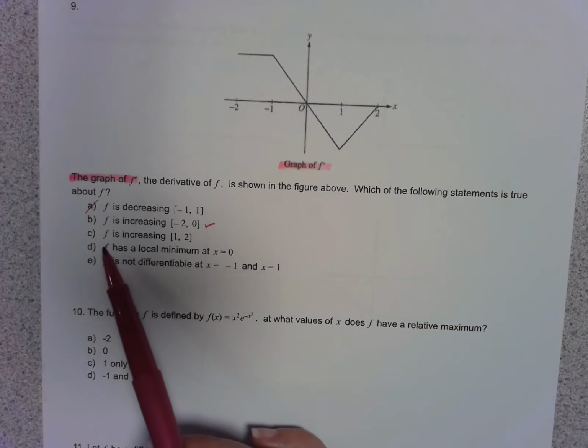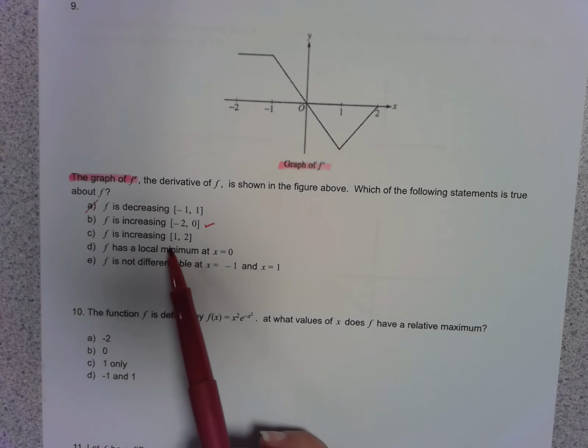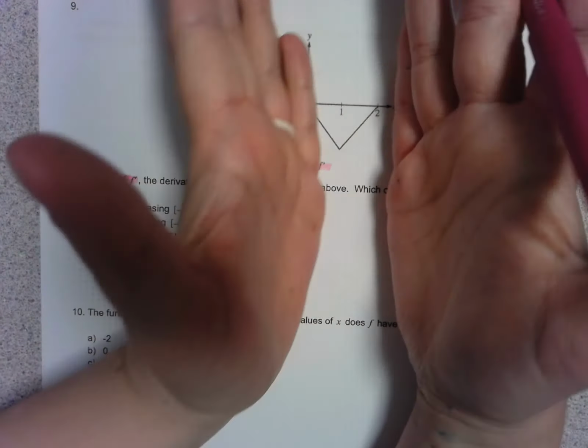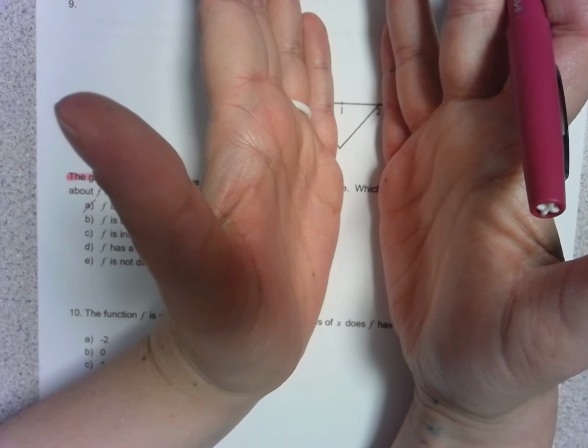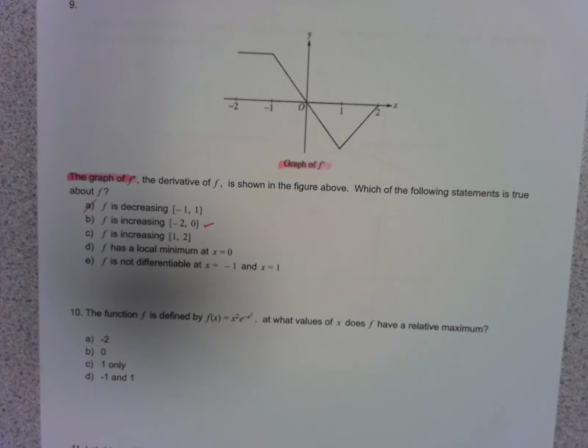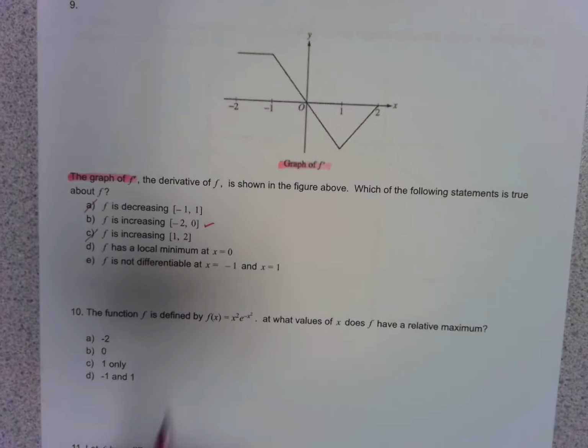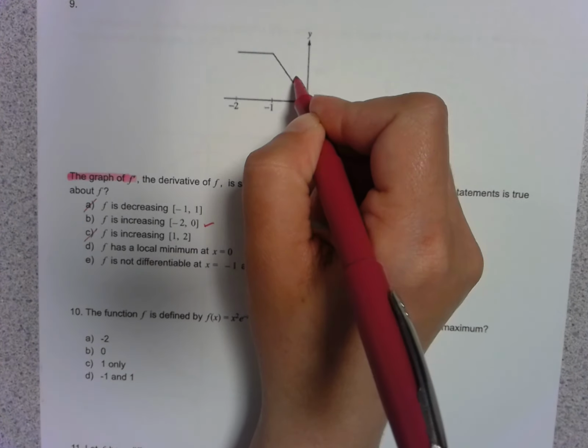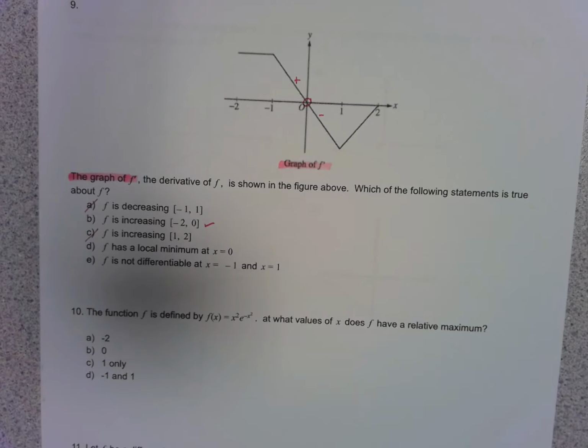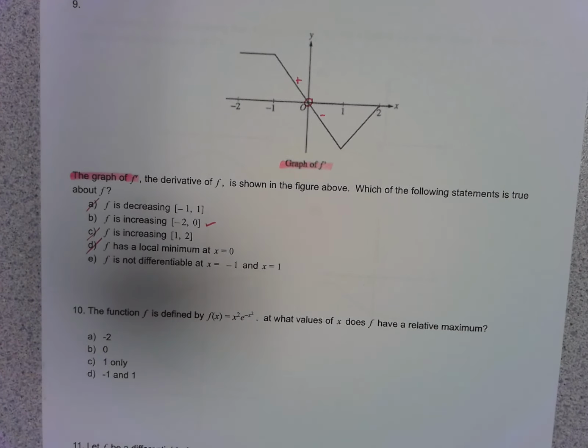So for option C, where it says f is increasing from 1 to 2, if I look at the part of the graph between 1 and 2, that part of the graph is below the x-axis, so that's false. F has a local minimum at 0. So at 0, the graph changes from positive to negative, which would actually make that a local maximum. So that's not true. And f is not differentiable at negative 1 and 1.